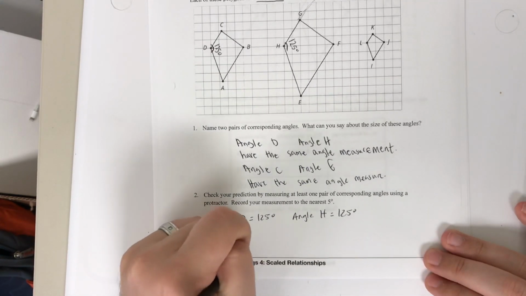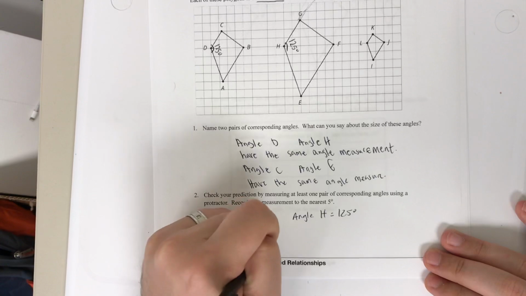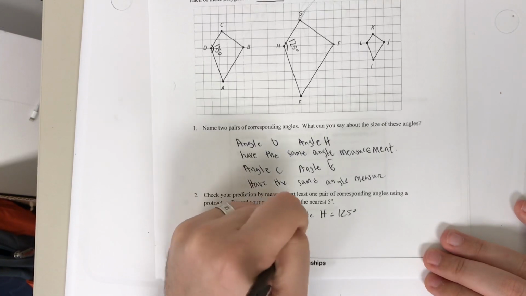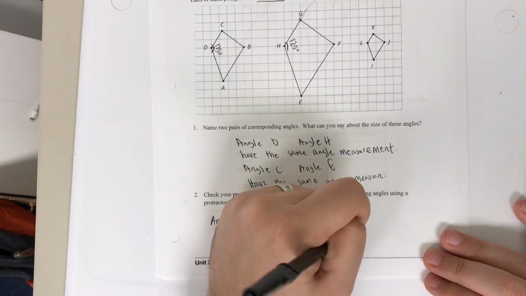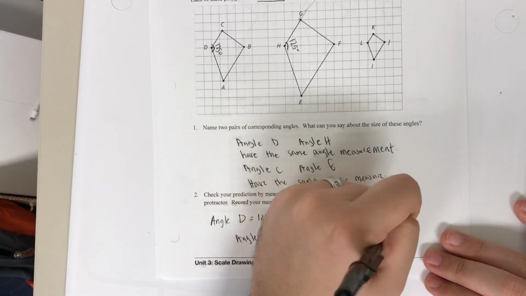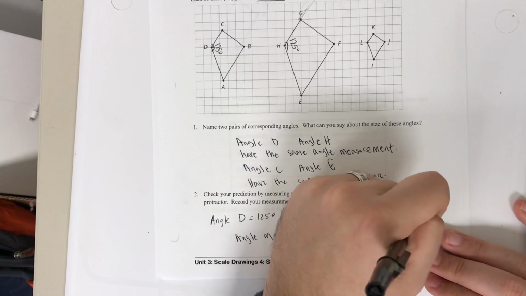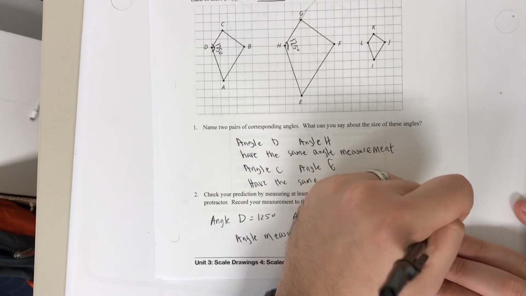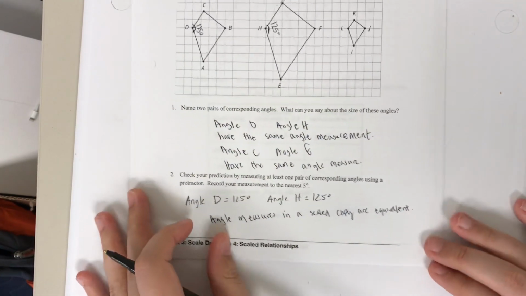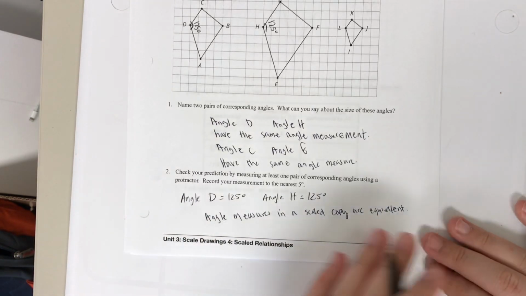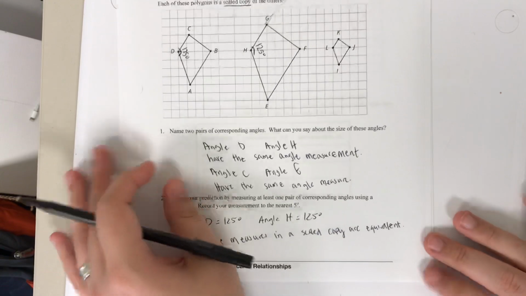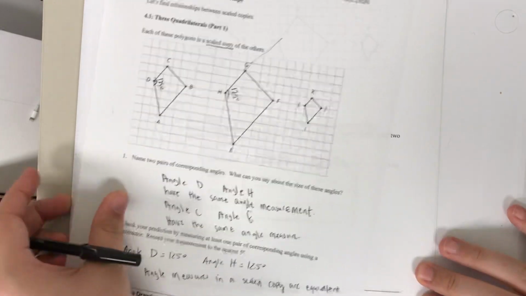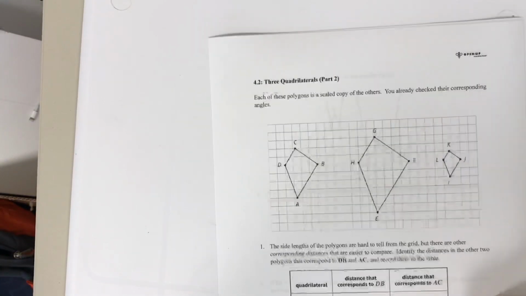And because those have the same measurement, and it's a scaled copy, we need to understand that angle measures in a scaled copy are equivalent. That's the big takeaway here: angle measures in a scaled copy are equivalent. It doesn't matter if one of these figures is smaller than another, it should equal the same thing. So that's 4.1.10, 3 quadrilaterals, part 1.